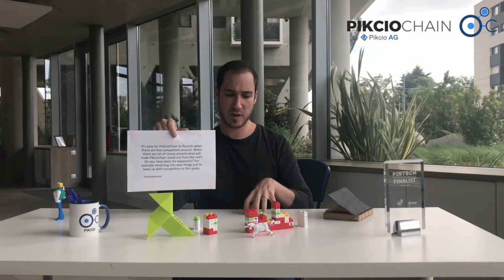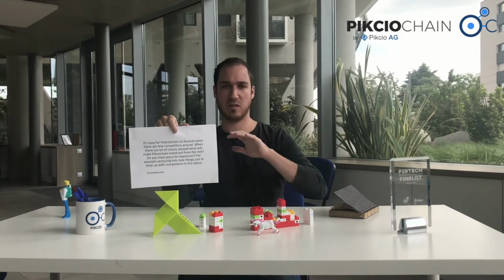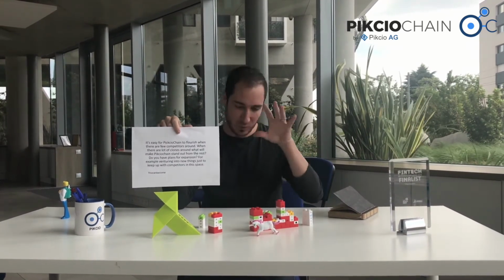We also want to have a global communication way clearer than what we had until now, because we had so many projects in so many different spaces regarding different usages. All this seems pretty fuzzy and complex. From now on, we'll try to make things clearer and flatter around the communication of PikcioChain.